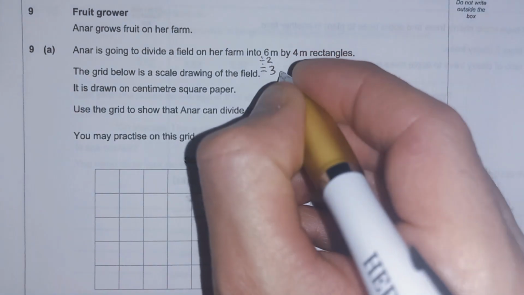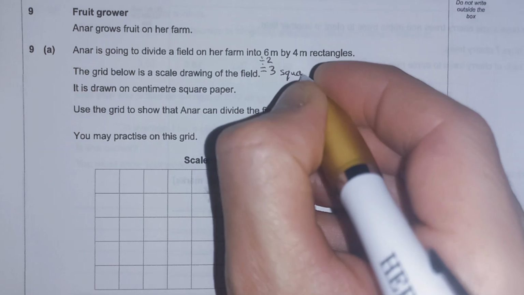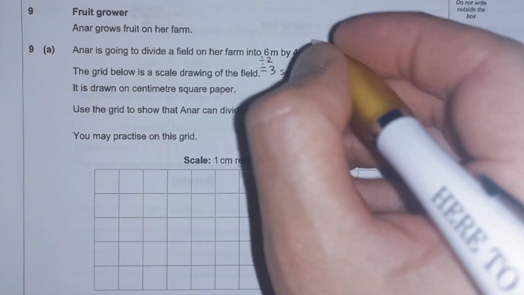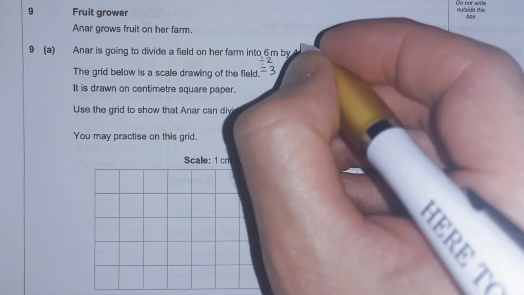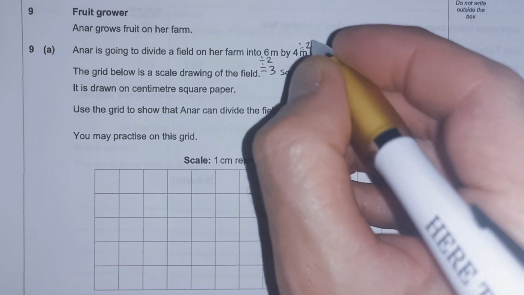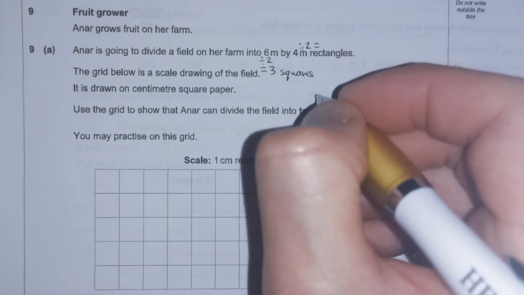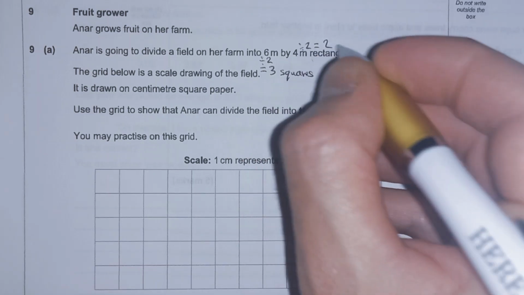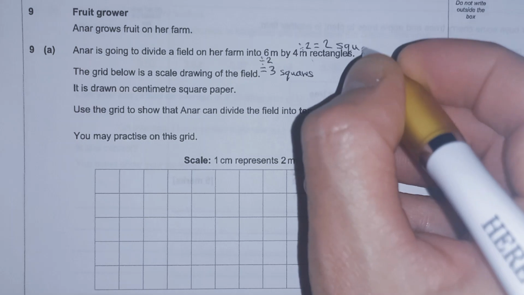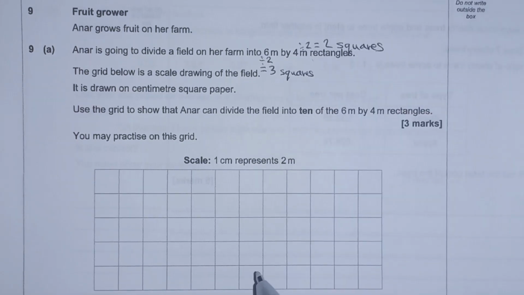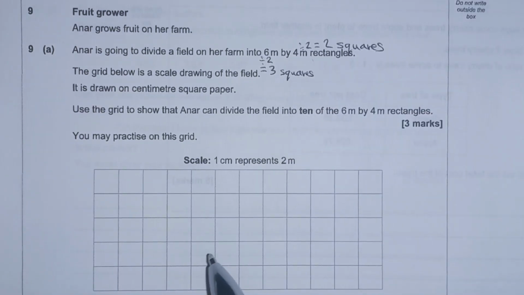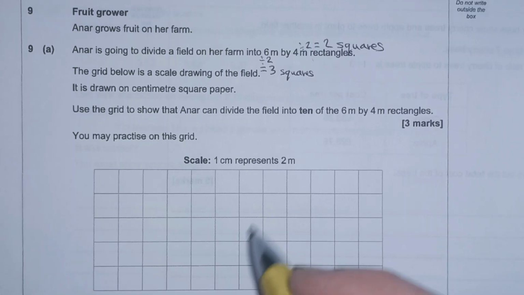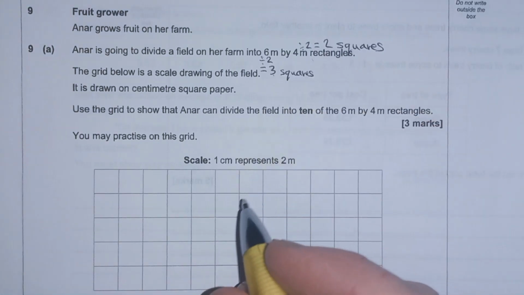So it's going to be 3 squares, or sides of a square. And the 4 metres, well, we're going to divide that by 2. I won't do it with the calculator. 4 divided by 2, I know is going to be 2 squares. Right, so that means each rectangle that we want to make is going to be 3 squares by 2 squares.